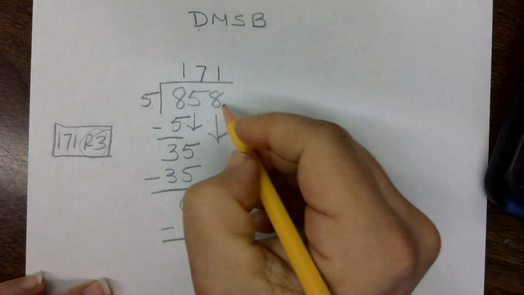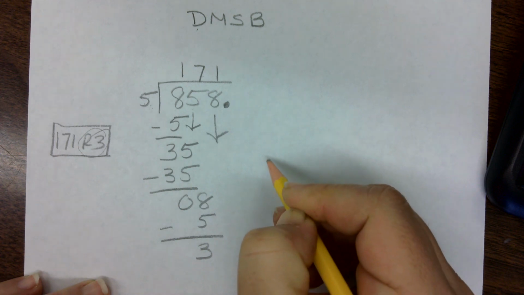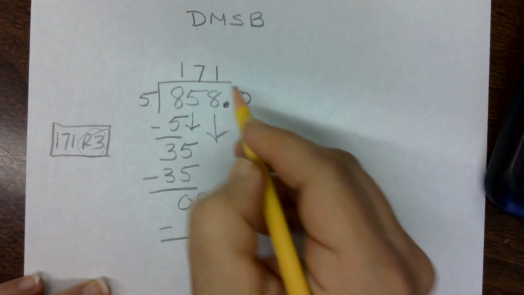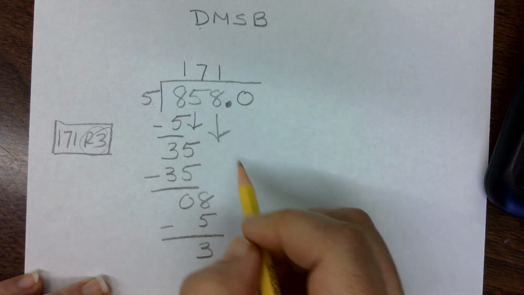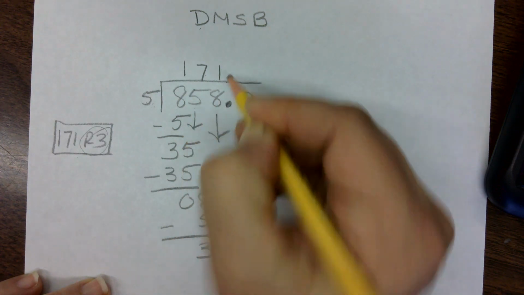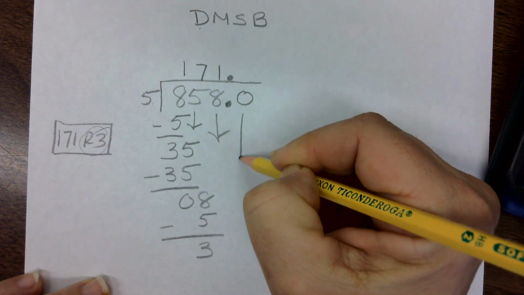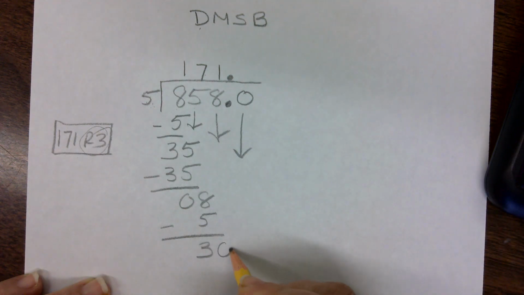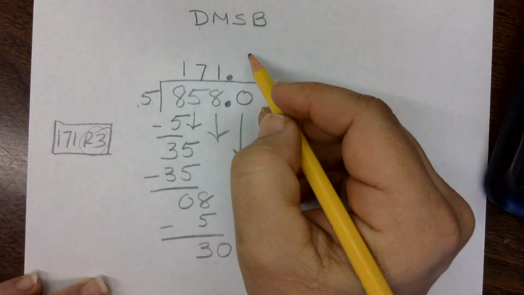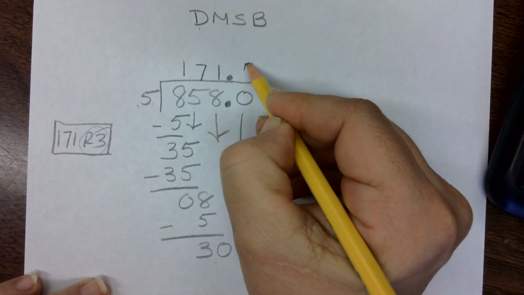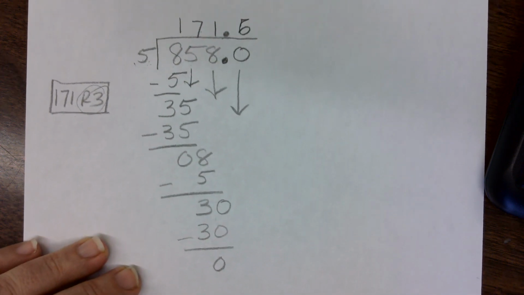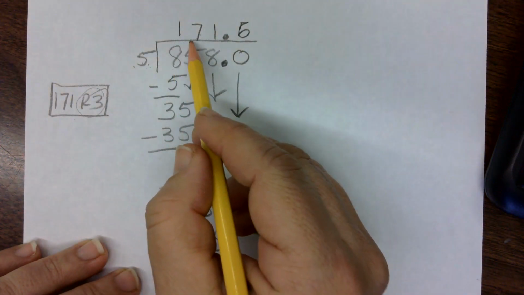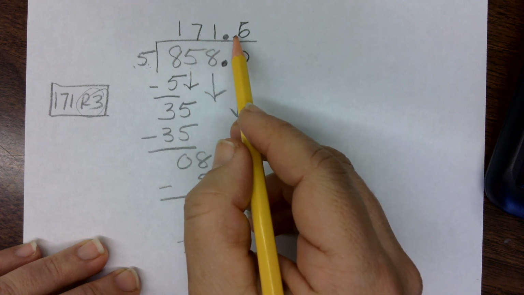So the next thing that we do is we place a decimal and add a 0, or annex a 0. That does not change the value of this number. I first bring up my decimal point so I don't forget it. Then I bring down my 0. And now 5 goes into 30 6 times, and 6 times 5 is 30, and now I end up with a remainder of 0. So my answer is 171.6.